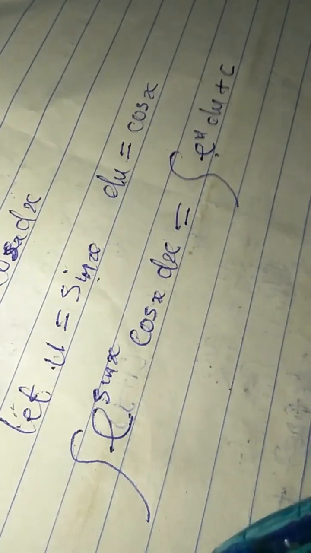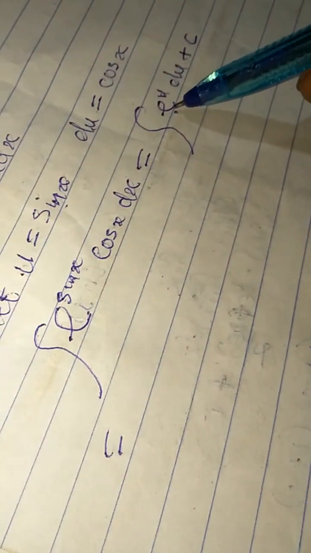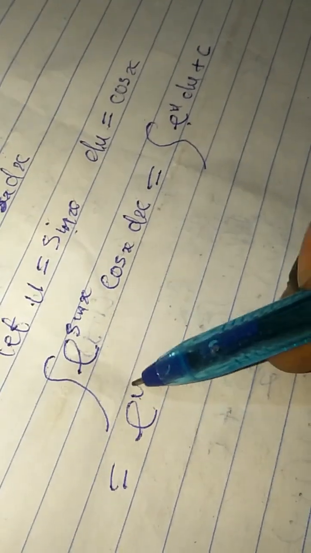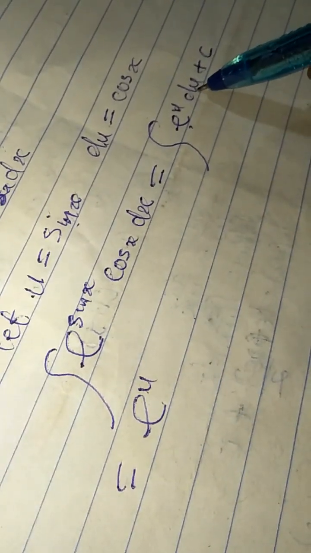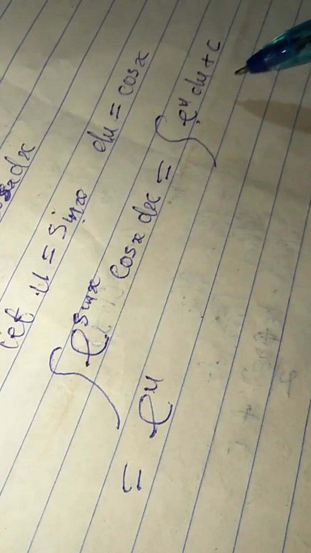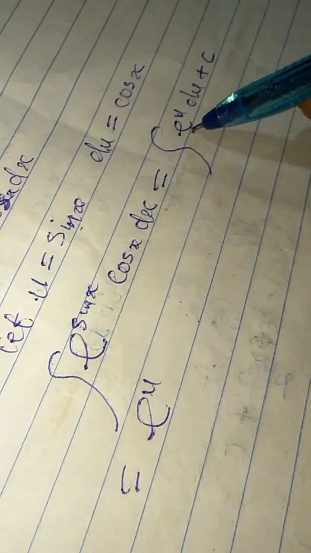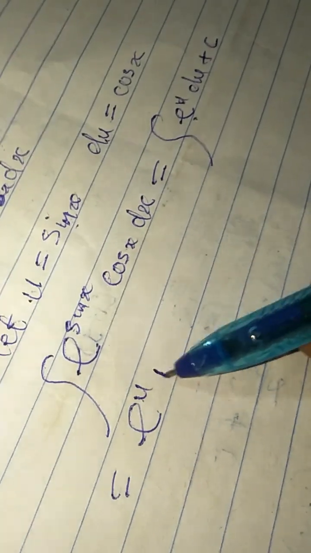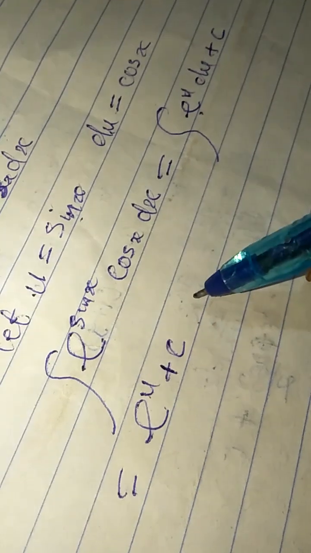So this will be equal to, now integrate e^u, you have e^u. Now integrate du, you have 1. So e^u multiplied by 1 will give you e^u plus c.